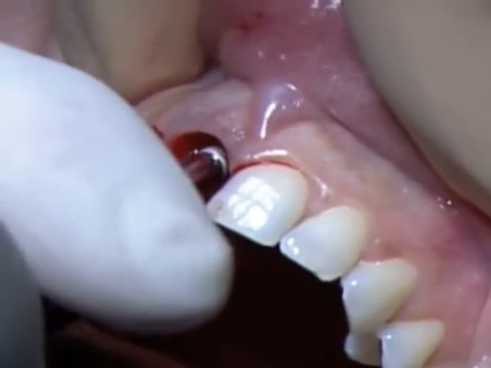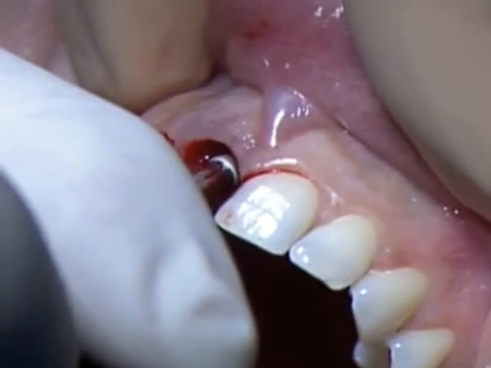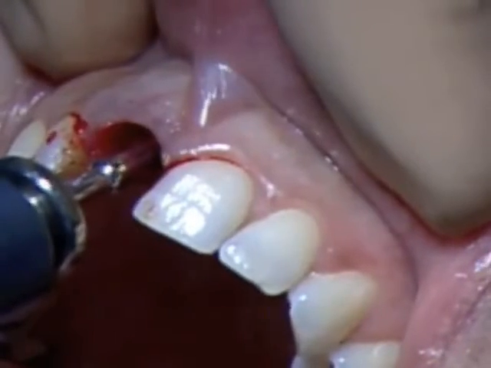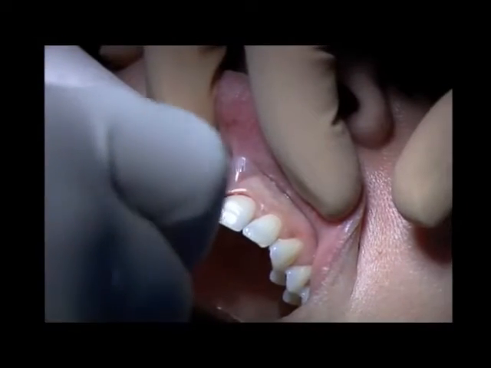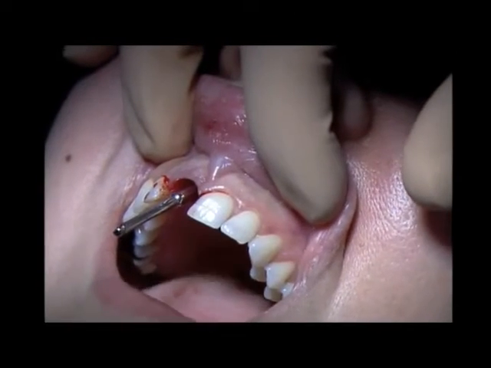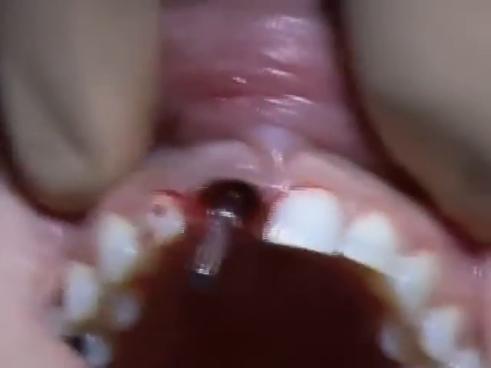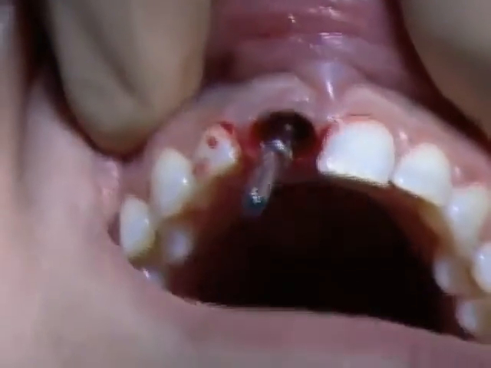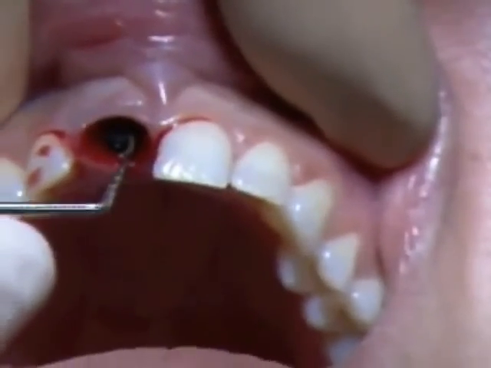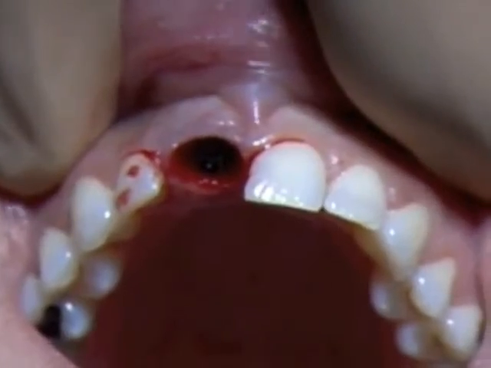So in this way we will place our implant slowly in the preferable position, and then we will remove our handle to check the three-dimensional positioning. You see here the implant placed. We are 2 to 3 millimeters below the free gingival margin, and we left a gap in between our implant body, quite a big gap, and the buccal plate.